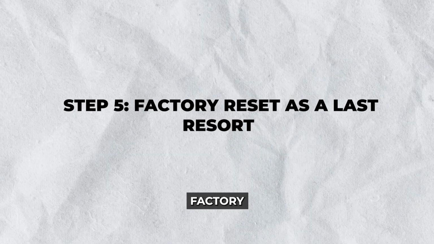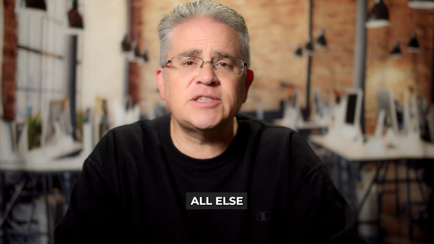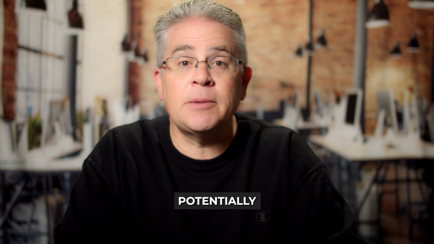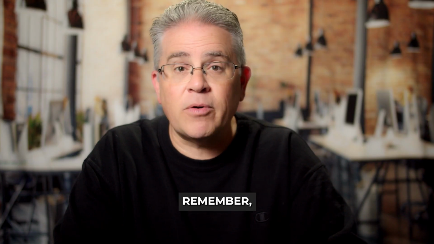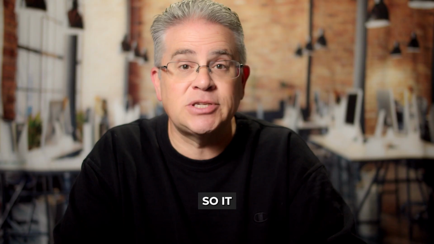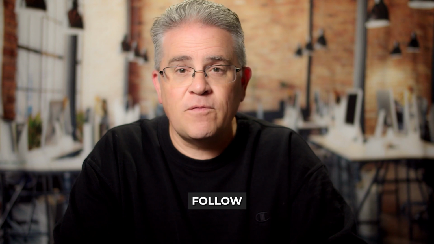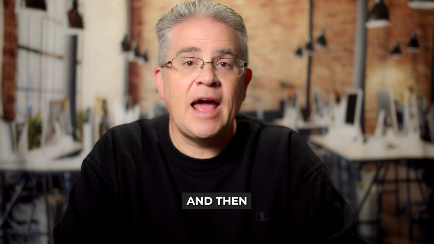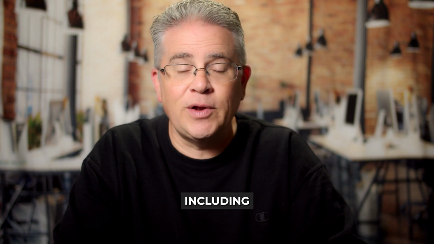Step 5. Factory reset as a last resort. If all else fails, performing a factory reset can potentially fix stubborn issues. Remember, factory reset will erase all your personalized settings and apps, so it should be your last resort. Navigate to the settings menu, select device preferences, and then choose reset. Follow the prompts to complete the reset, and then set up your TV afresh, including the Google Assistant.